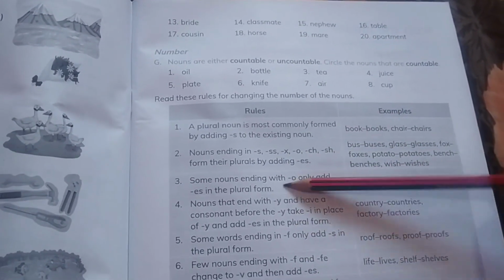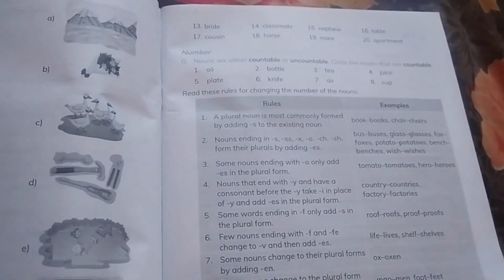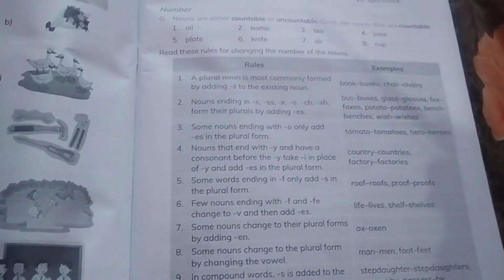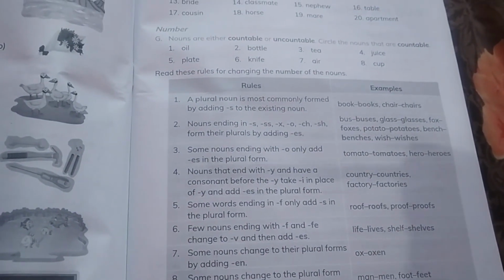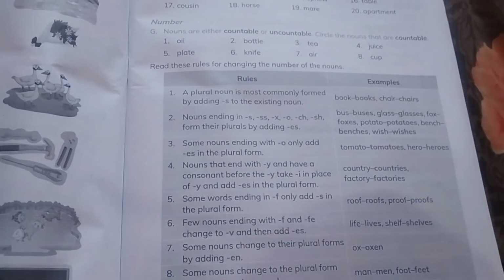Read these rules for changing the number of nouns. Dear students, I'll share these things with you in my next video, the second part of this chapter.